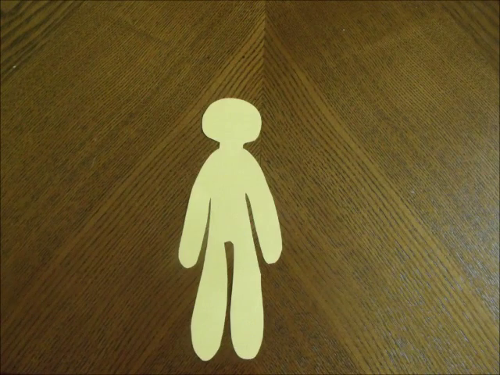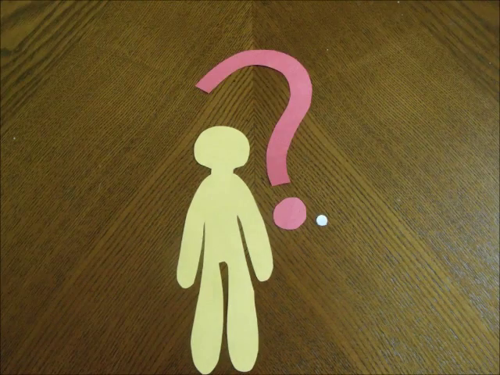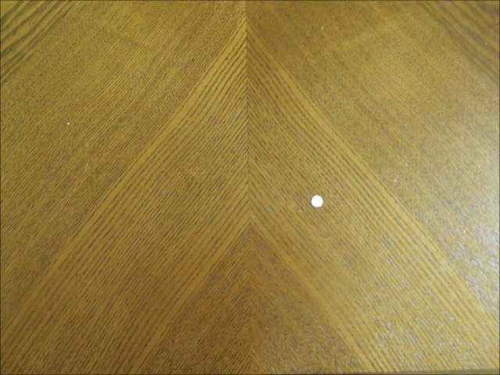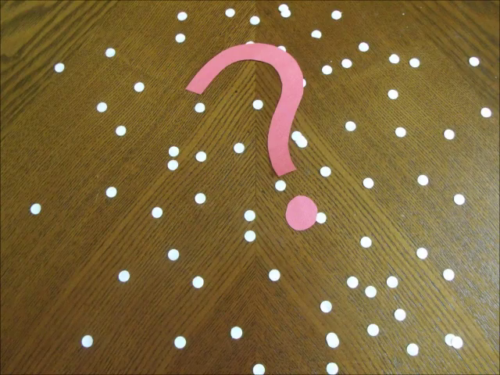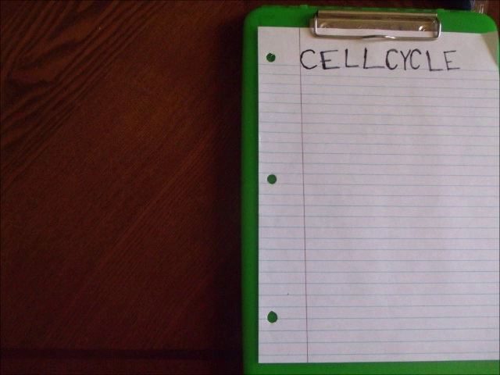There are about 100 trillion cells in your body, but you started out as just one. How can one cell turn into a million? Where do cells come from? Just like all organisms, the goal of the cell is to survive long enough to reproduce. The cell accomplishes this by going through a journey called the cell cycle.